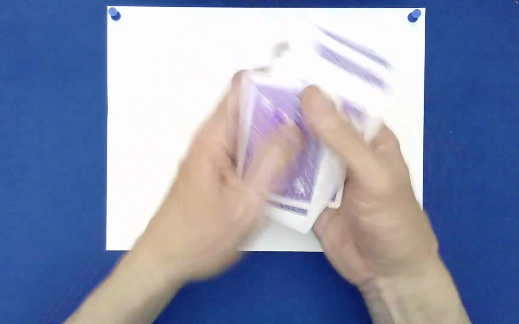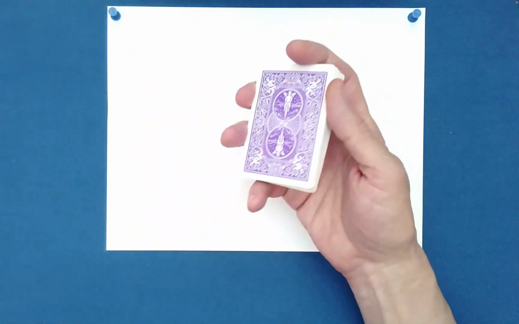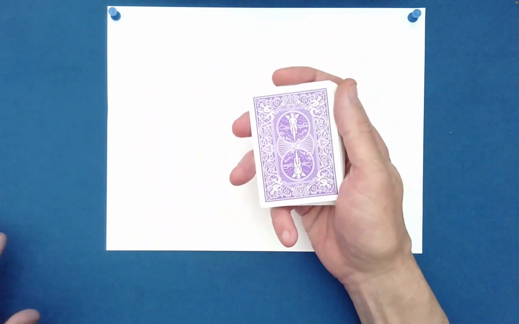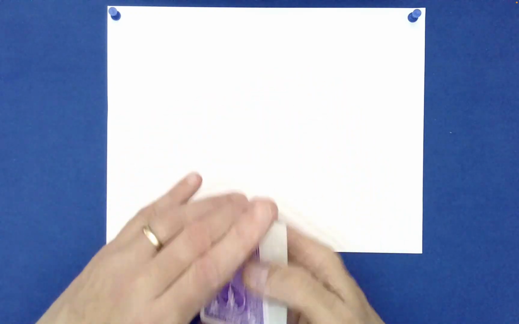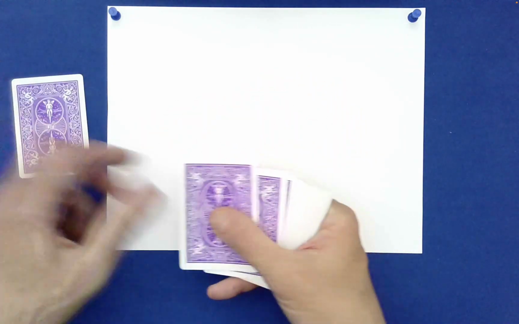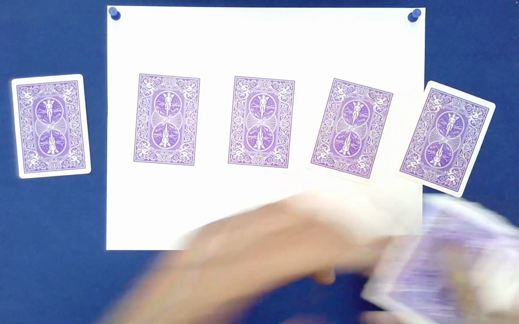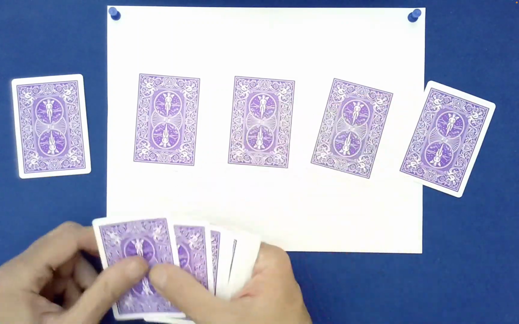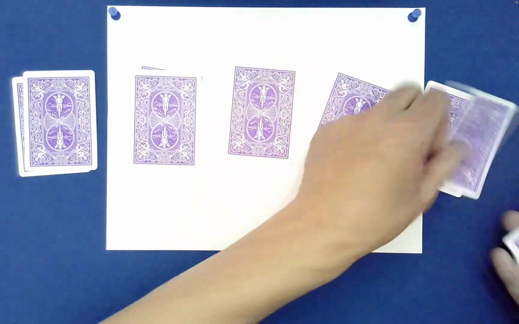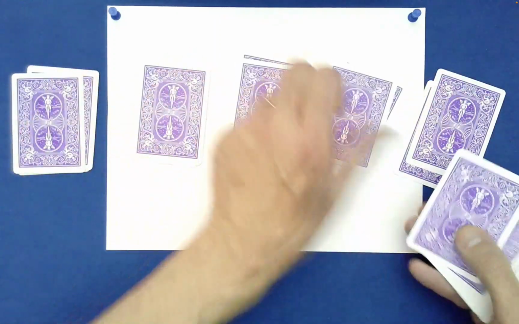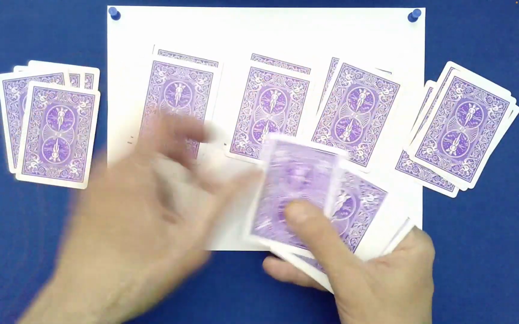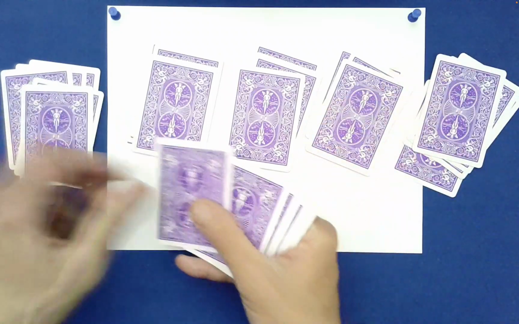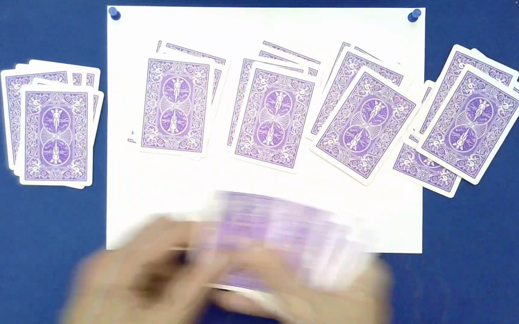I think we've done enough mixing. I can't imagine anyone knows where anything is at this point. Since we've dealt out the cards into 8 piles, why don't we go ahead and deal them out into 5 as well? Because 5 divides evenly into 40, that would be a good reason for doing that. We're going to have 8 cards in each of these 5 piles.